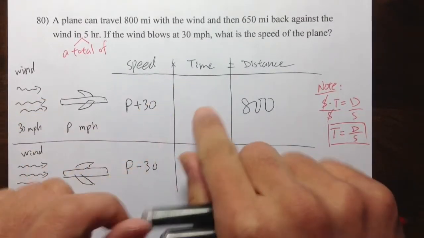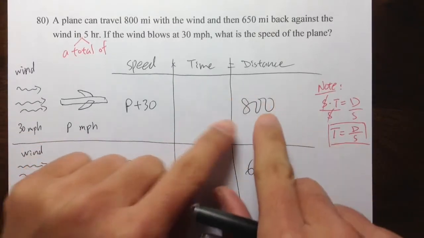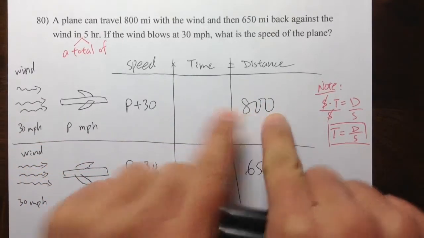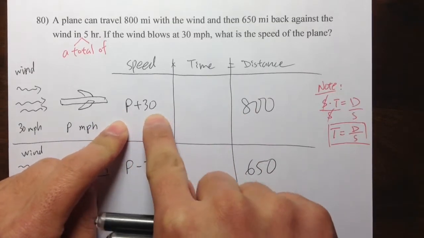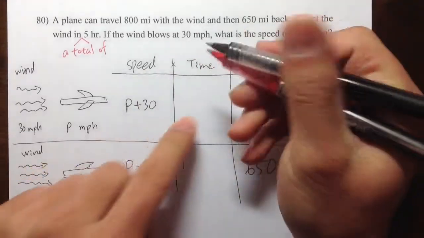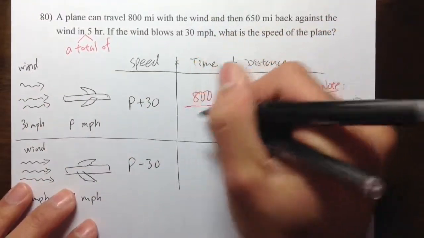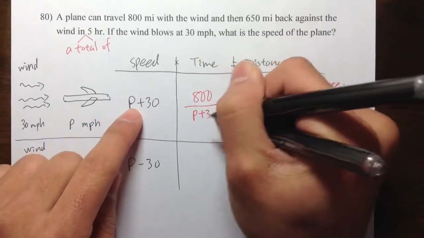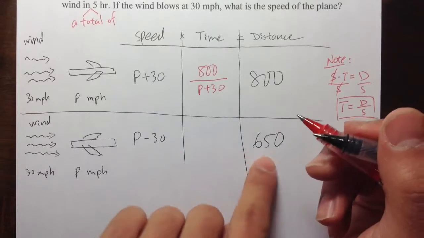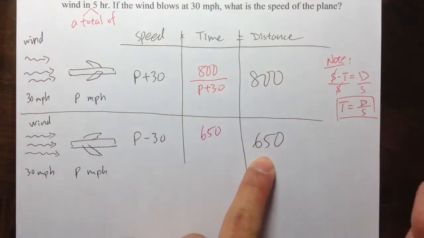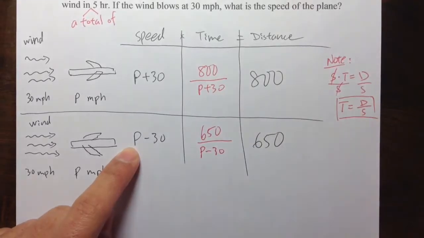In other words, to figure out time, we take the distance and divide by the speed. So the time for this direction is 800 over P plus 30. Similarly, for this box, I just need 650 for the distance over P minus 30 for the speed.